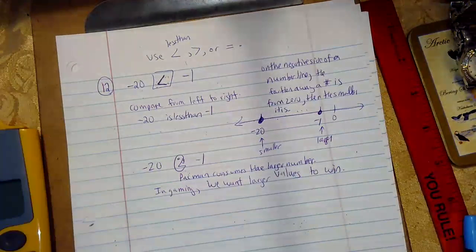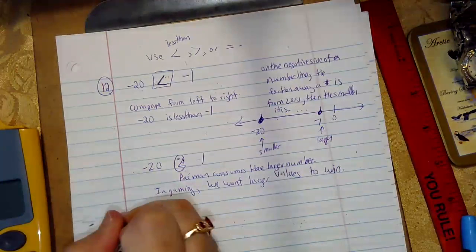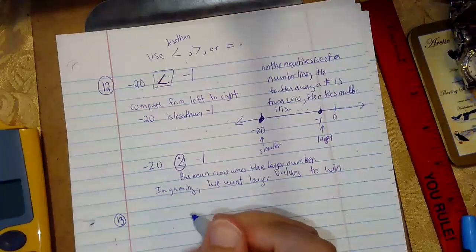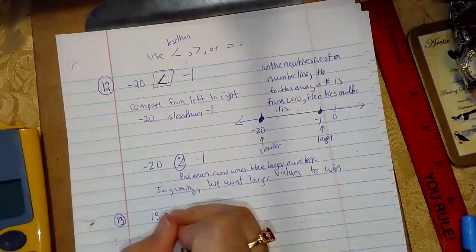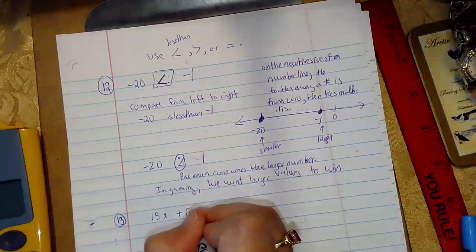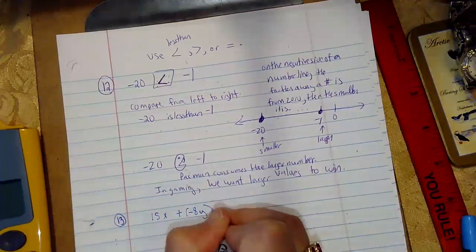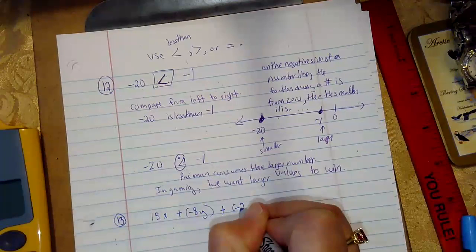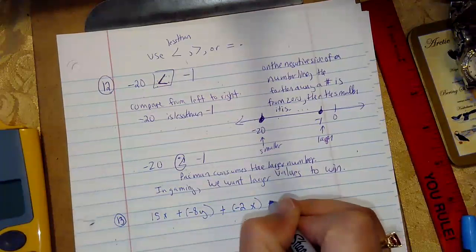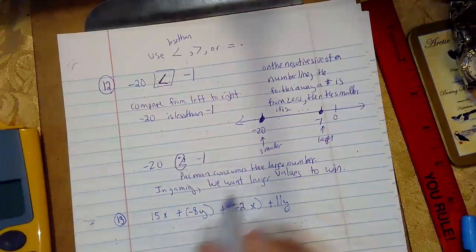Okay, now let's look at 13. Simplify the algebraic expression. So we have 15x plus a negative 8y plus a negative 2x plus 11y.